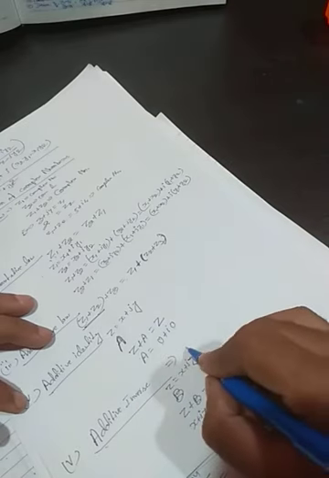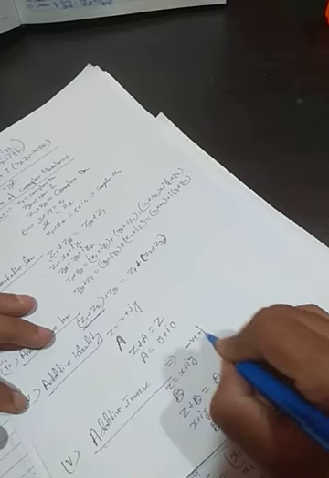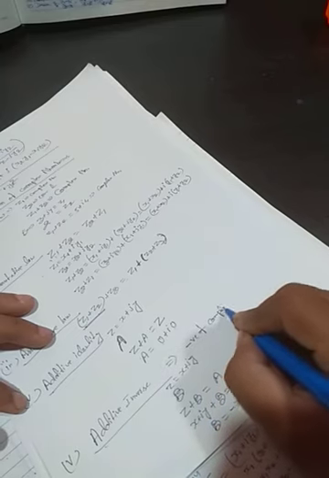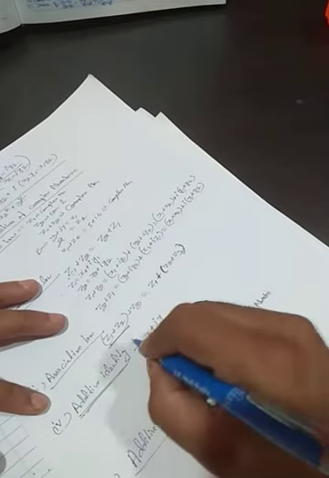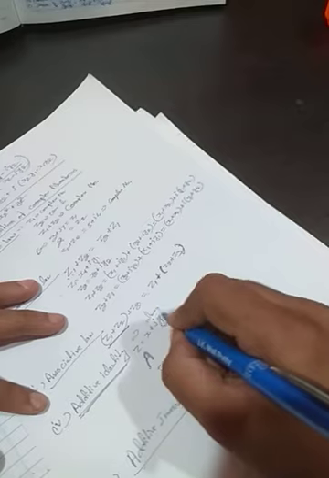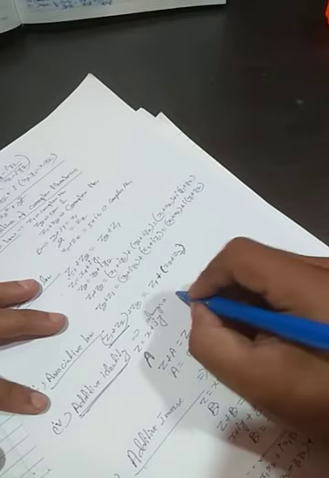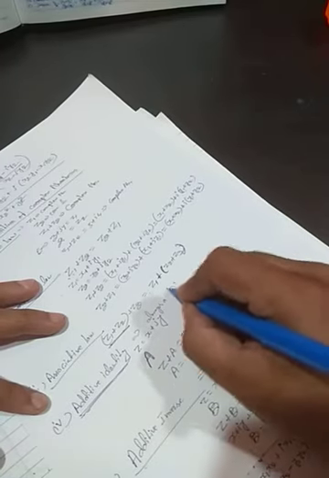Meaning additive inverse is always the negative of the complex number. Additive identity is always the 0 complex number.